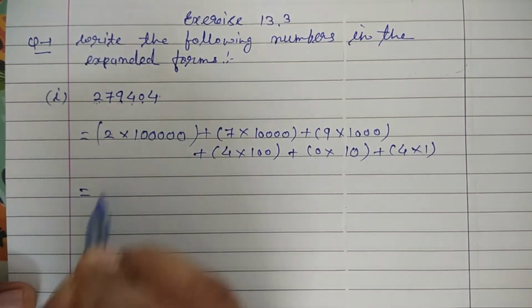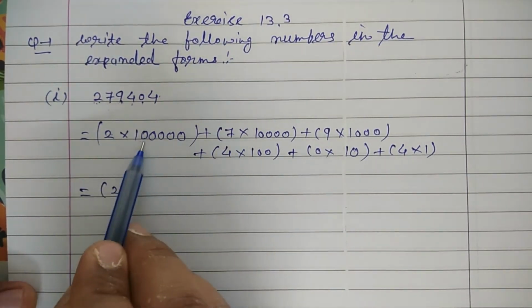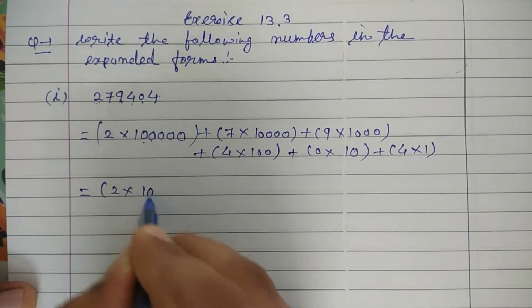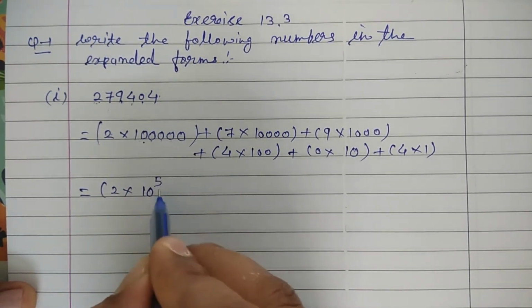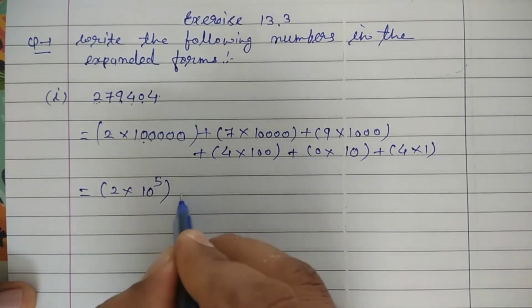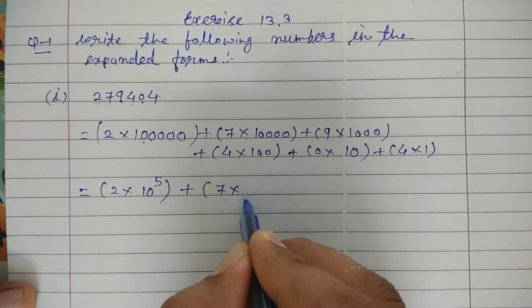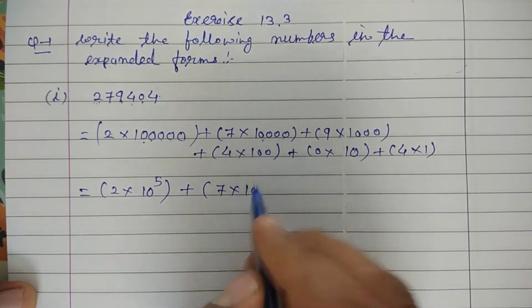So that is equal to 2 multiplied by, how many zeros are there? 1, 2, 3, 4 and 5. So base is 10 and exponent will be 5, that is 10 raised to the power of 5, plus here 7 multiplied by, for 10,000 what we can write, it is 10 raised to the power of, how many zeros are there? 4.